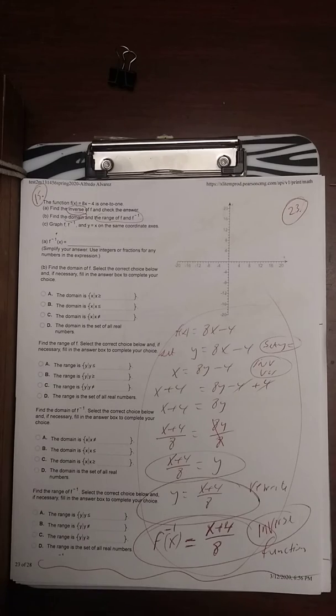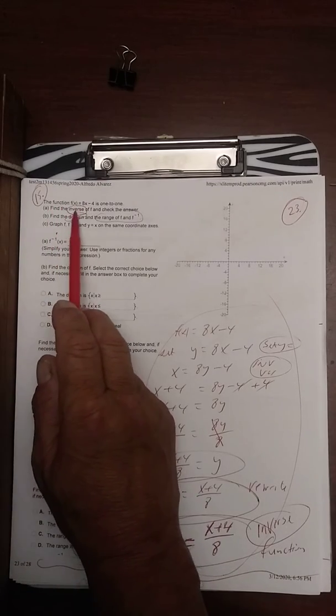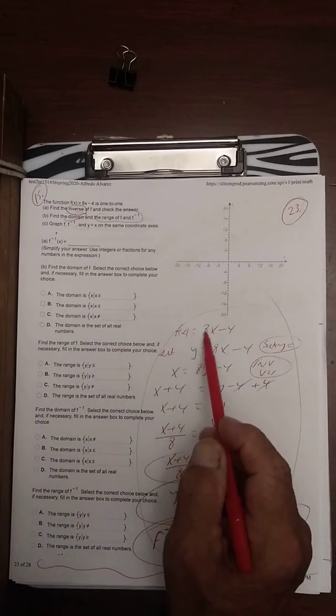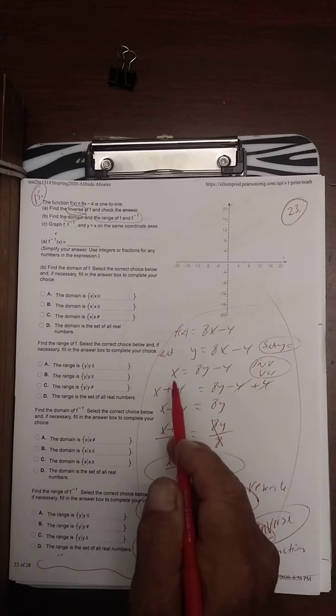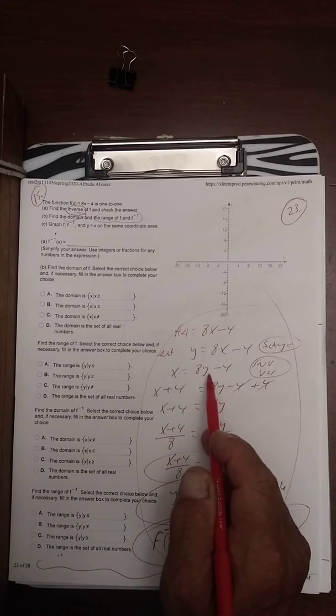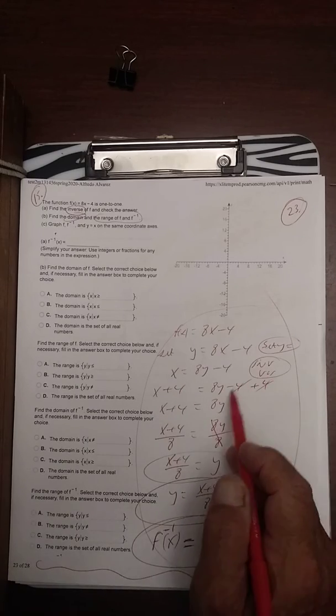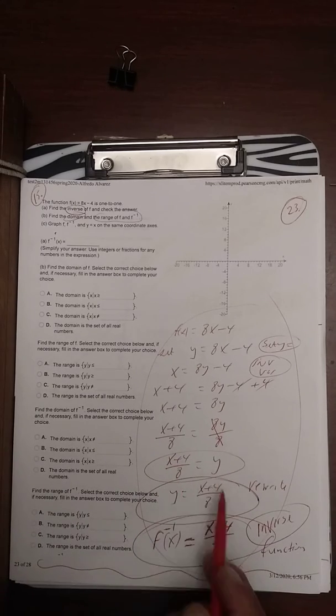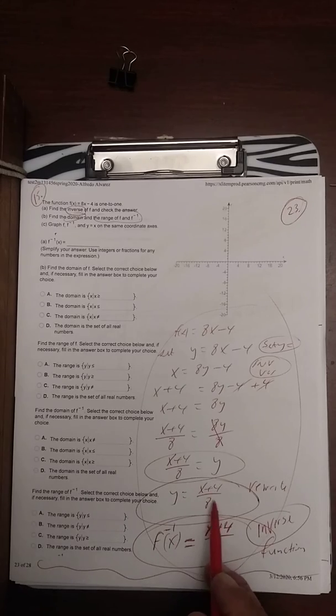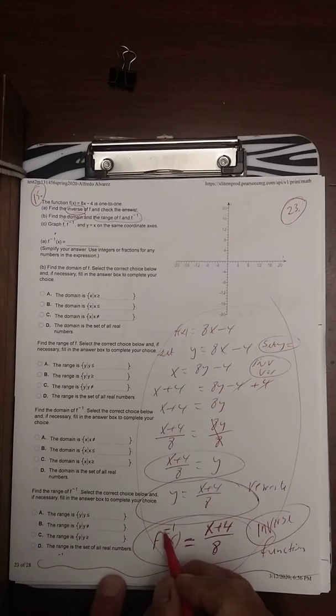It says find the inverse, find the domain and range of this. Okay. So to find the inverse of this, 8x minus 4, what I do is set y equal to 8x minus 4. Then inverse the variables, the letters. See the x and y, switch them. So now we're going to have to solve for y. Add 4, these are gone. So this is x plus 4 equals 8y. Divide by 8, these are gone. So x plus 4 over 8 equals y. Let's rewrite this: y equals x plus 4 over 8. So the inverse function is this one right here.